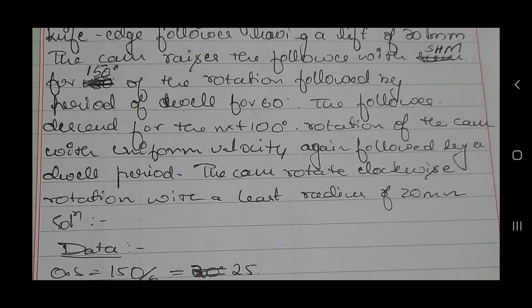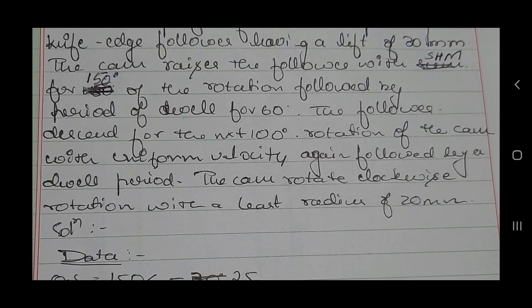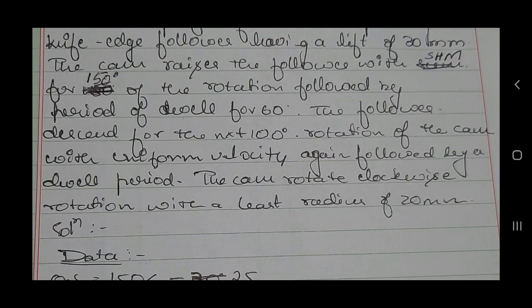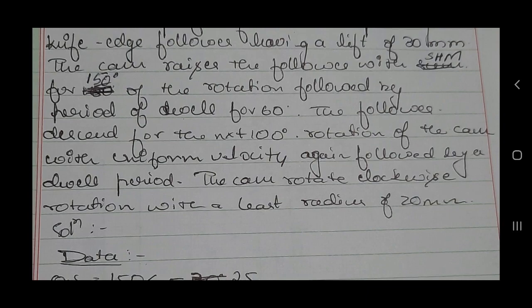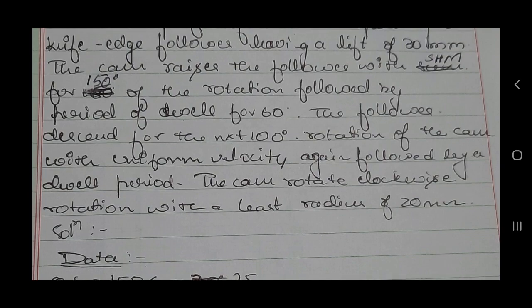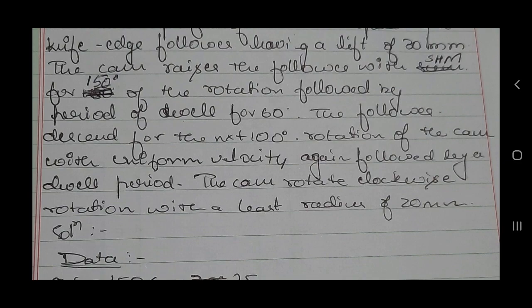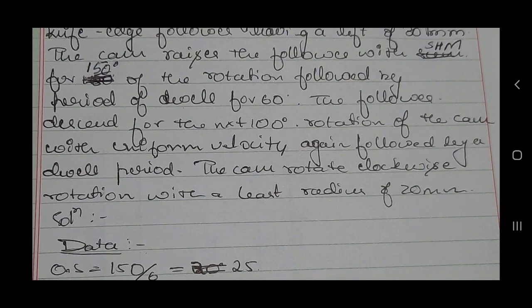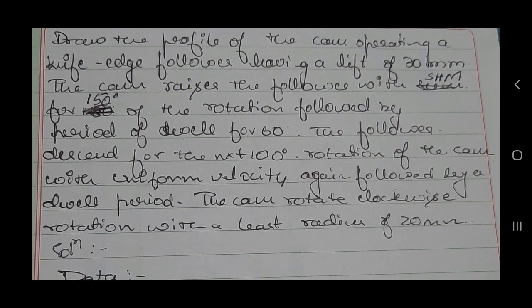The cam rotates in the clockwise direction with a least radius of how much? 20 millimeter. That is what is specified in the problem. The cam rotating in the clockwise direction means we need to represent the cam profile in the counterclockwise direction. Majority of the problems we are going to discuss are clockwise. If it is not even specified, we are going to assume it is rotating in the clockwise direction. If it is specified that the cam rotates in the counterclockwise direction, then we need to construct the displacement of the cam in the clockwise direction. So what is the least radius of the cam? It's 20 millimeter.